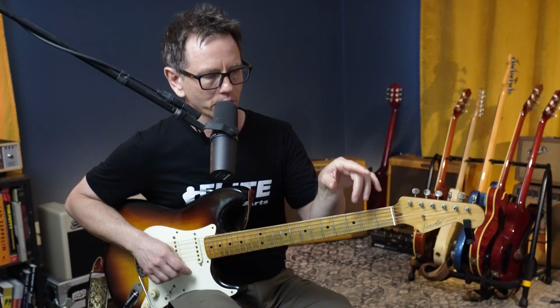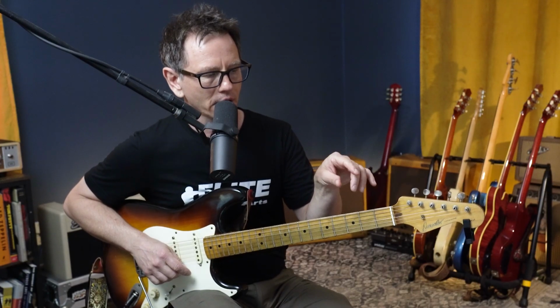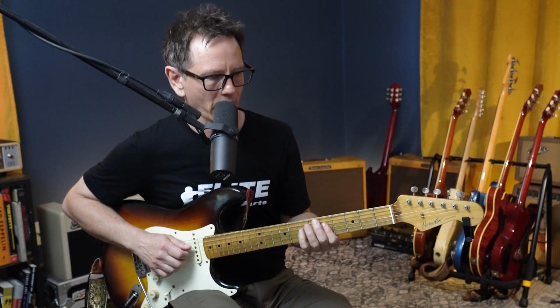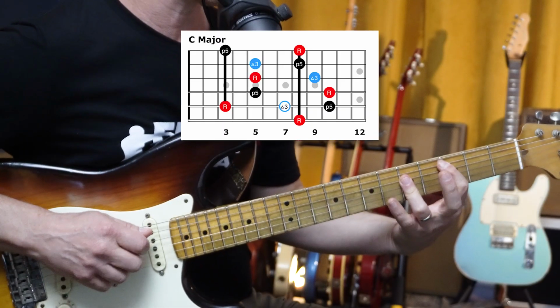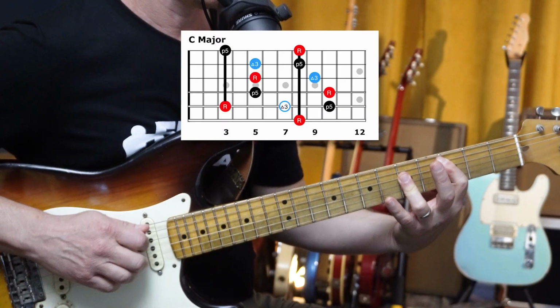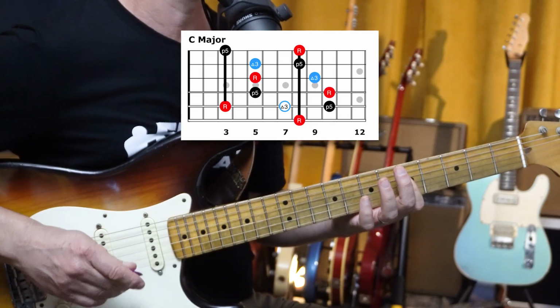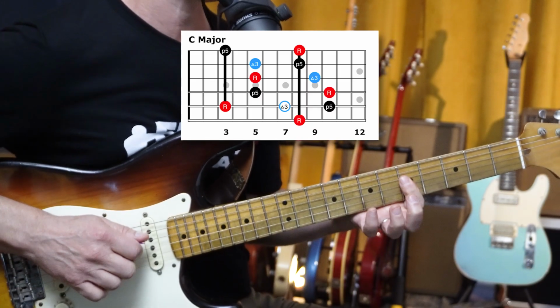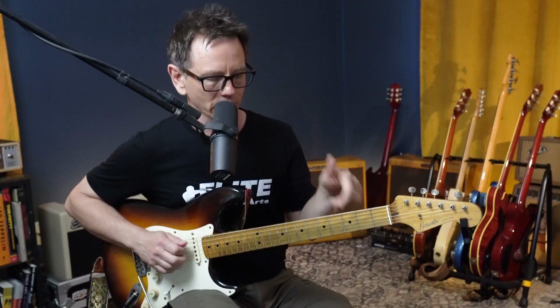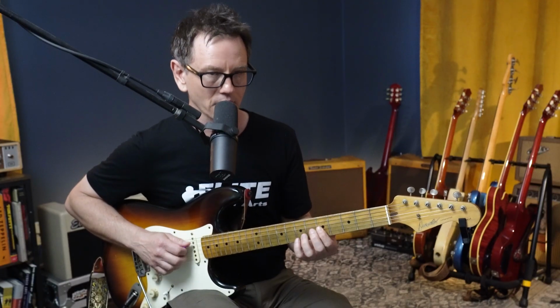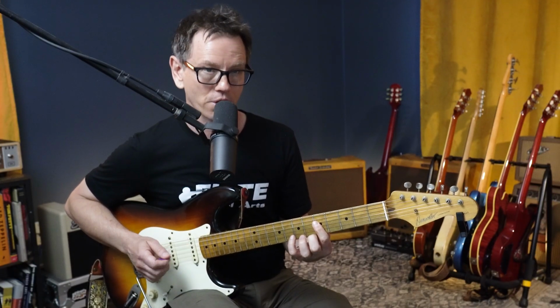If you look at root, third, fifth, you see these patterns of the chord shape, like this C chord. If we break it down to this, that's still a C chord, that triad, right? And that's inside of our major pentatonic scale. So when I look down, I see this pentatonic, but I also see this triad.